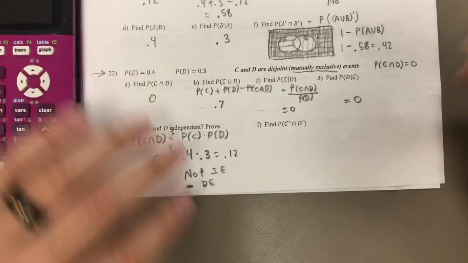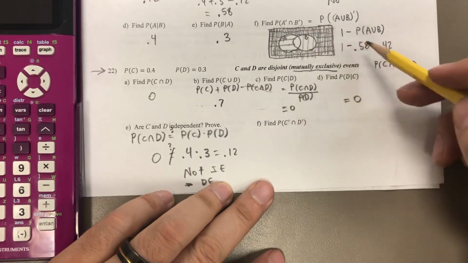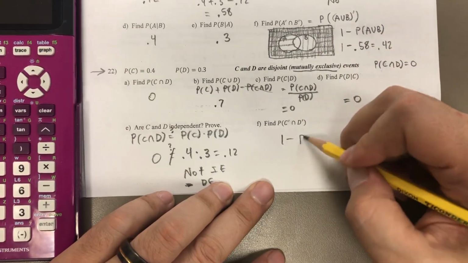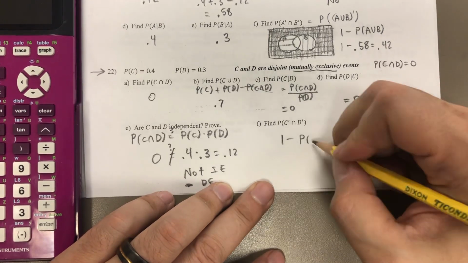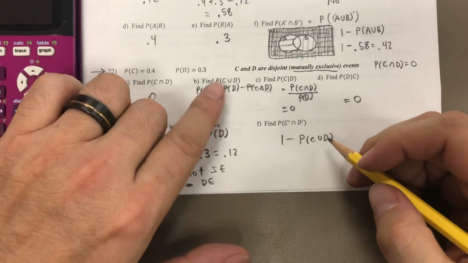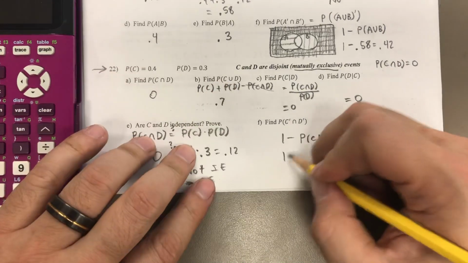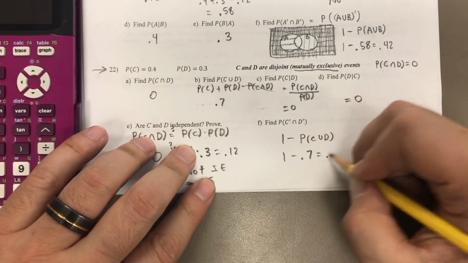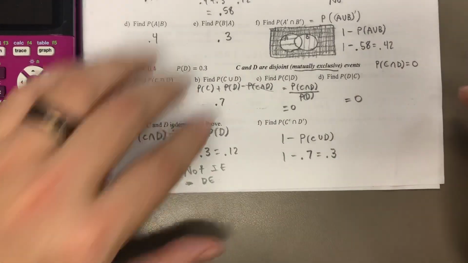All right. And then, we already know what that's going to turn out to be. It's just going to be 1 minus the probability of the union of the two events. So we just did the groundwork for that. So there's the union, it's 0.7, so it's 1 minus 0.7, which is equal to 0.3. Easy peasy.